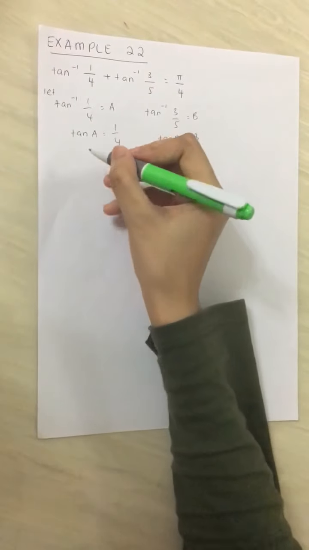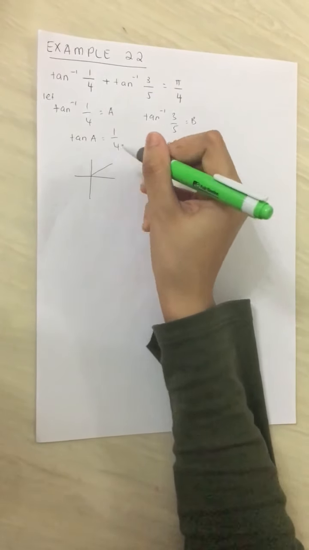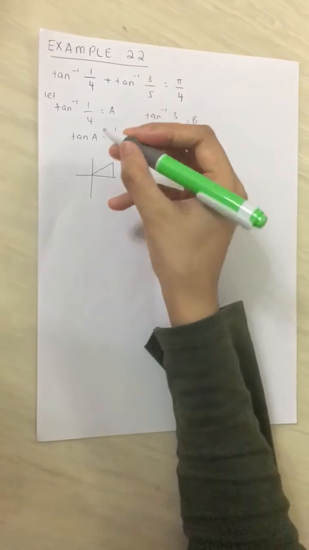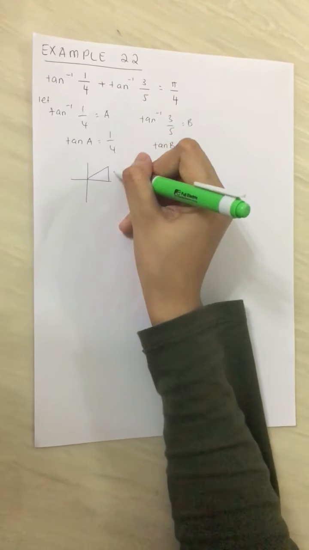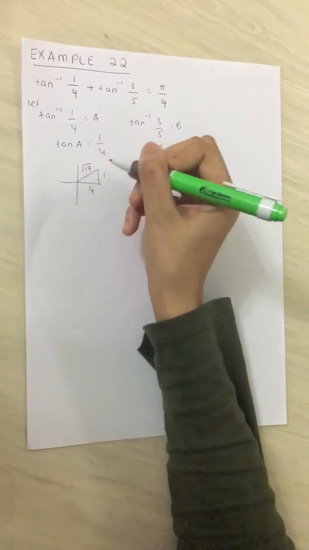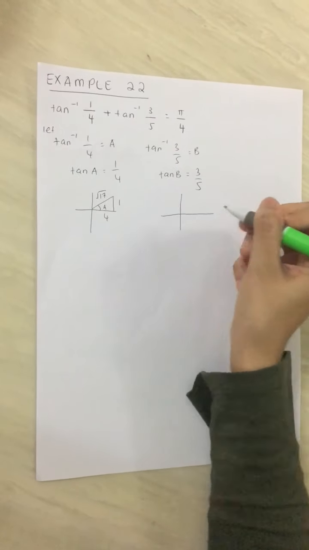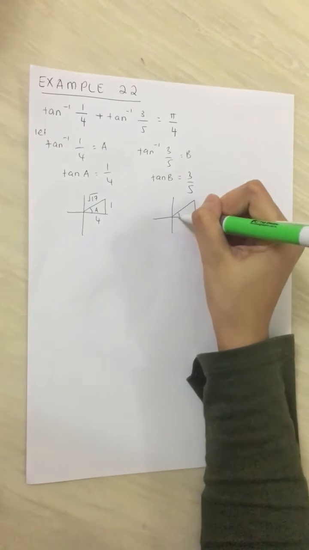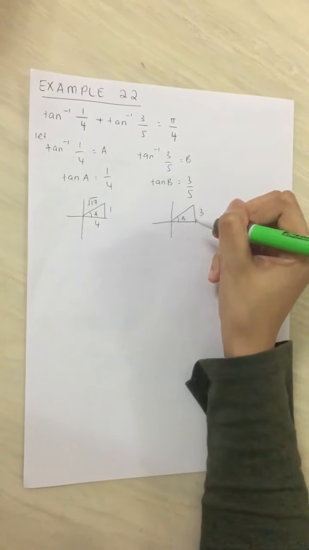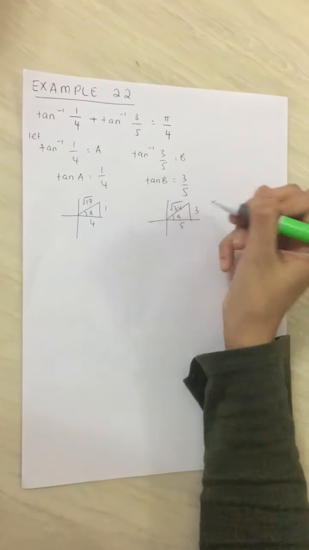So what you need to do is draw the angle here, because it is positive. Tan is opposite over adjacent, so you'll get here the hypotenuse is root 17. So this is your A, and same goes to your B. This is your B, opposite over adjacent, so you'll get your hypotenuse is root 34.